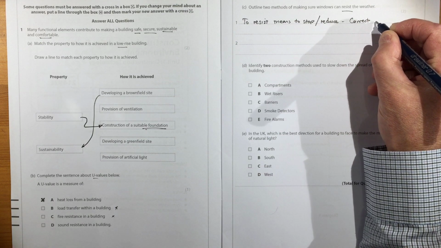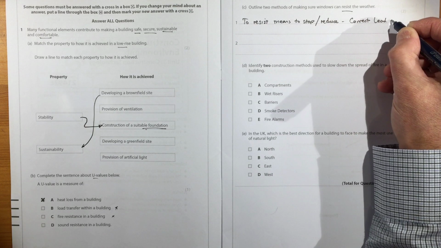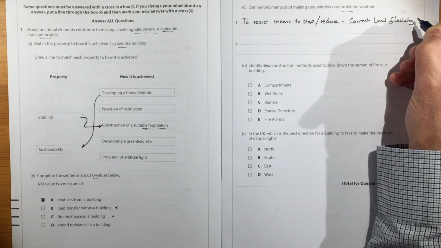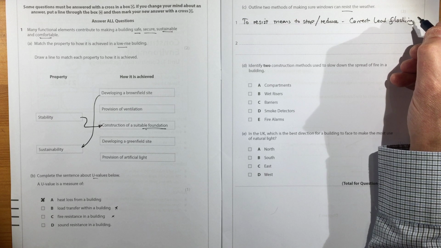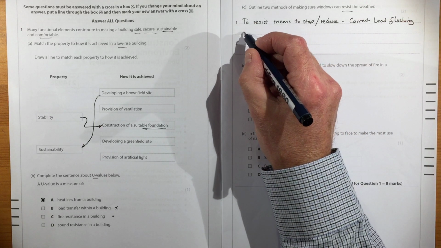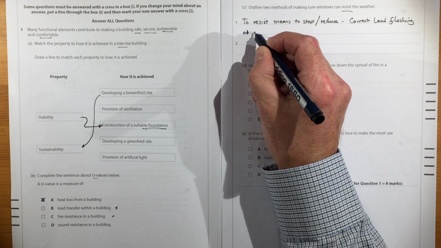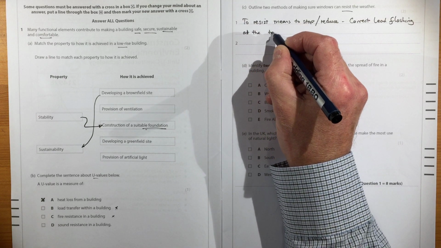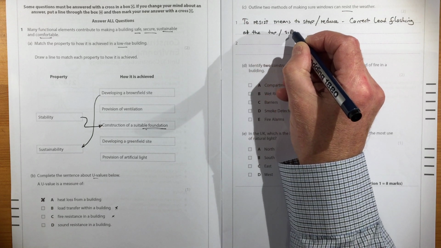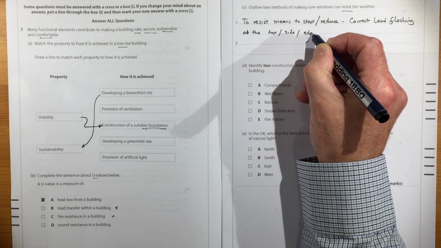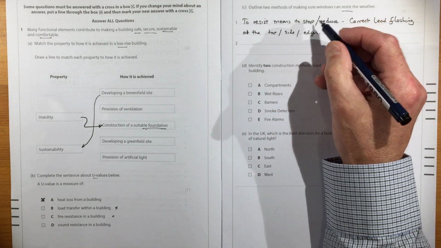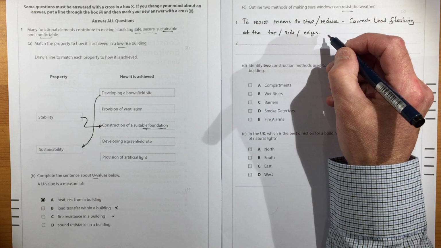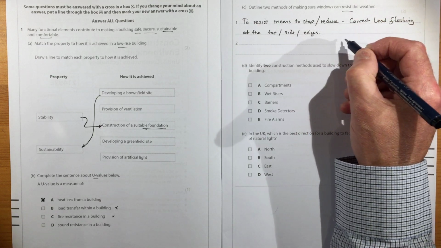correct LED flashing. Look up LED flashing, okay? And it should be used at the top, possibly the side, and even the edges. All depends really how the window has been designed and how it's been put in. It's normally at the bottom and to the sides.